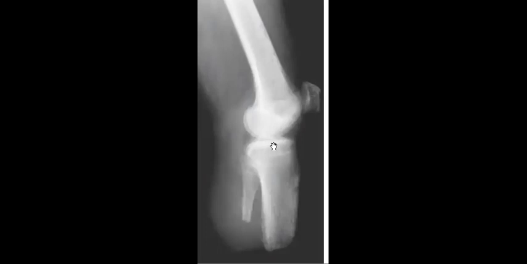So, yes, it was lymphoma, relapse lymphoma following amputation, and the nice differential you put is very nice. And you can consider that the soft tissue here also have increased density.